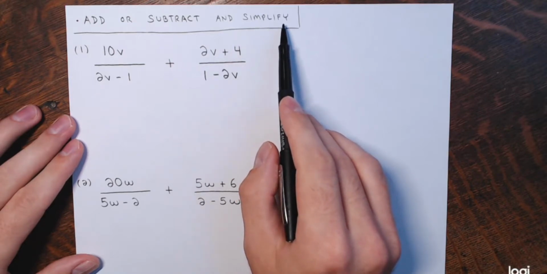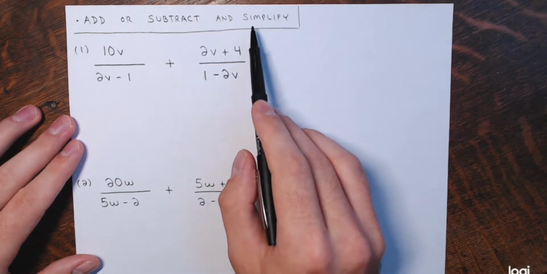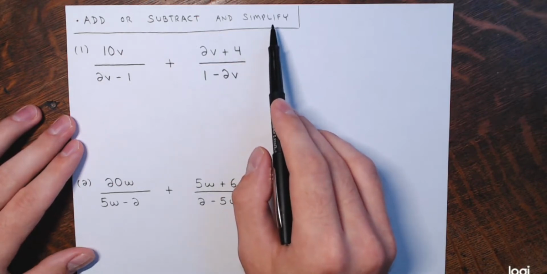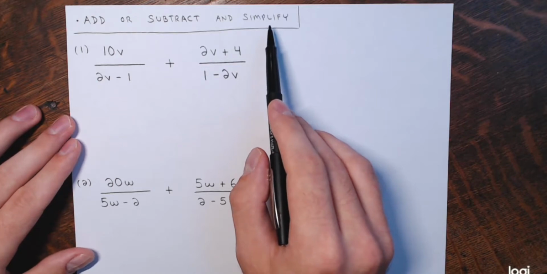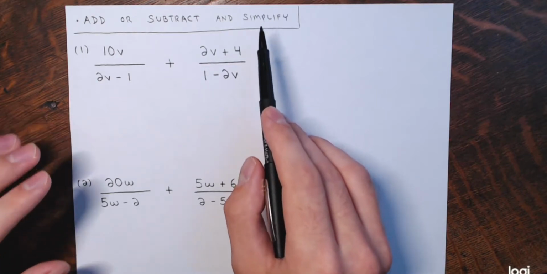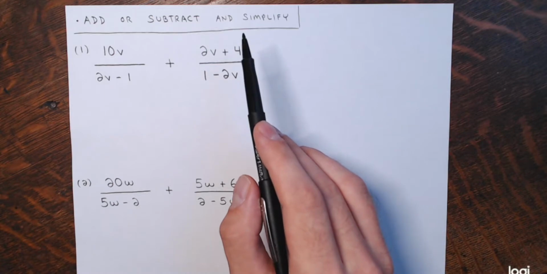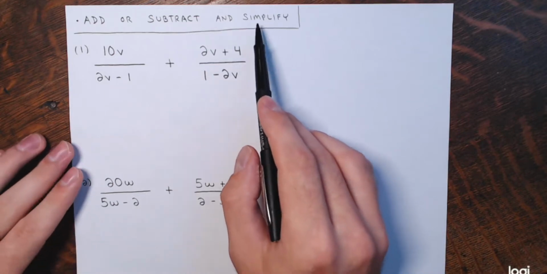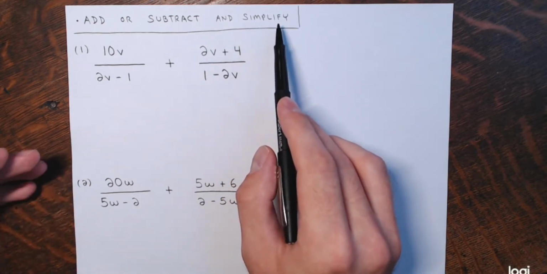You factor the numerator, factor the denominator completely, and then cancel any common factors. So I'm assuming a lot here that you know how to factor polynomials. And if you're unfamiliar with factoring polynomials, I would suggest you refresh your memory.